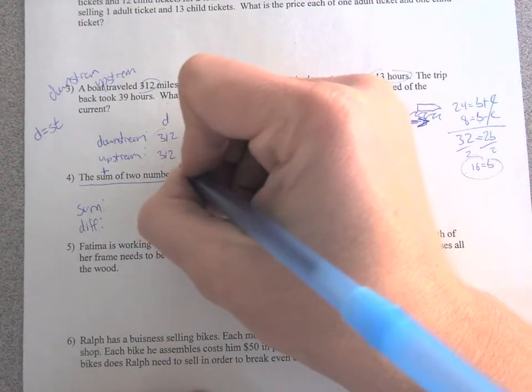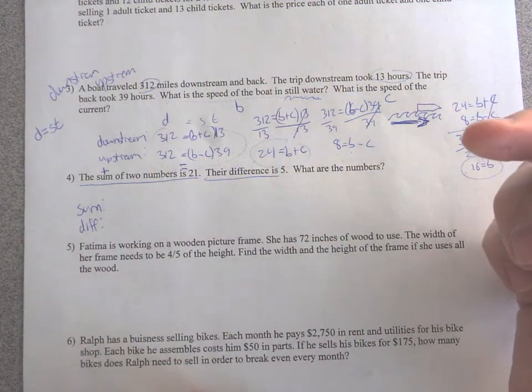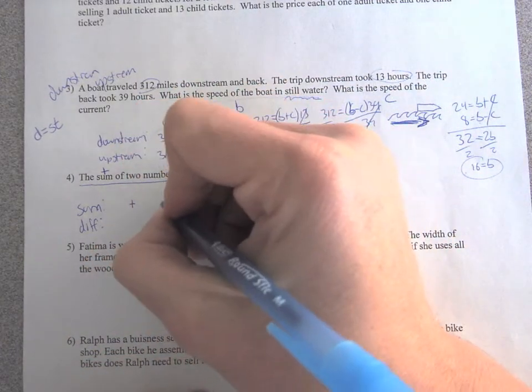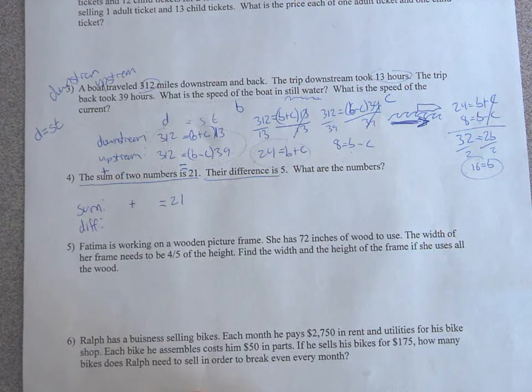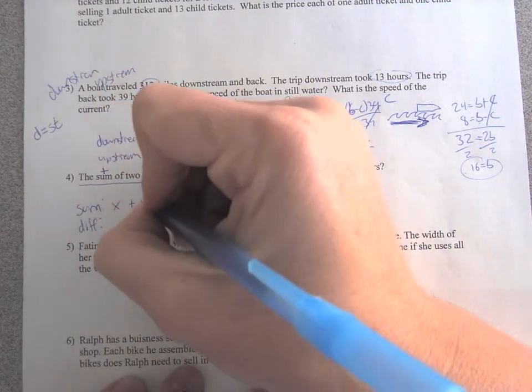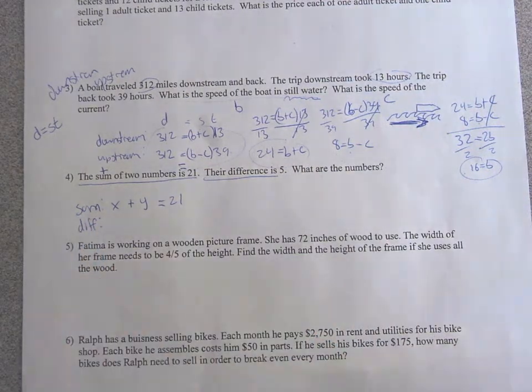Is means equals. I don't know what the two numbers are, but I know what their sum is. So some number plus another number equals 21. Now since I don't know what those numbers are, they're unknowns, why not just call them x and y? You don't have to use x and y on all these problems. You can, though. The variables that you pick are up to you. You can use a's and b's or whatever. Usually x and y is our default. So there's our sum equation.